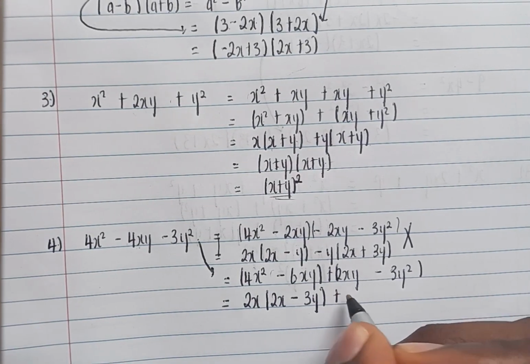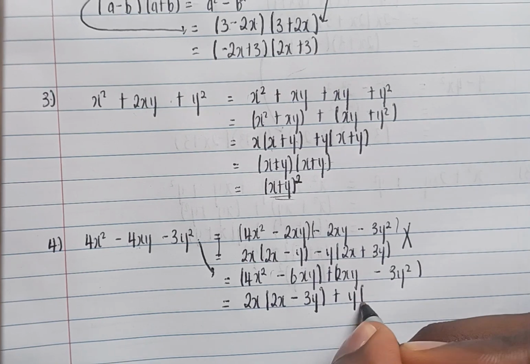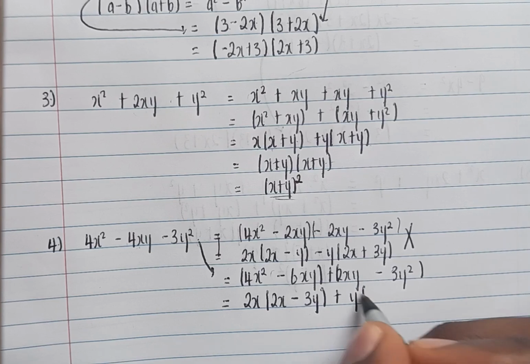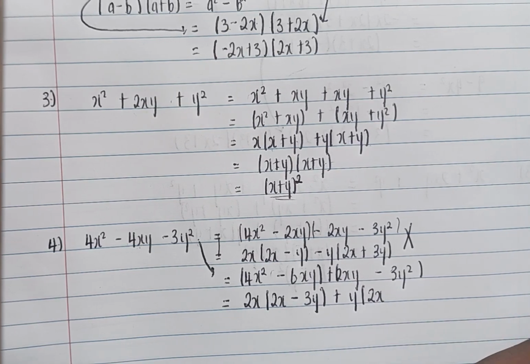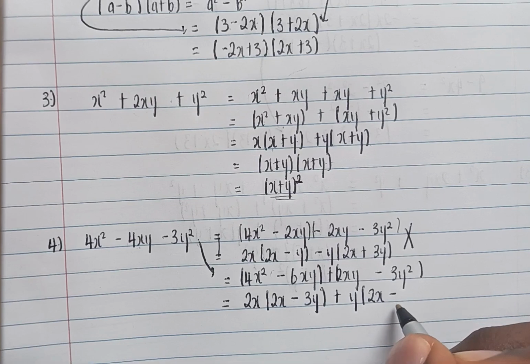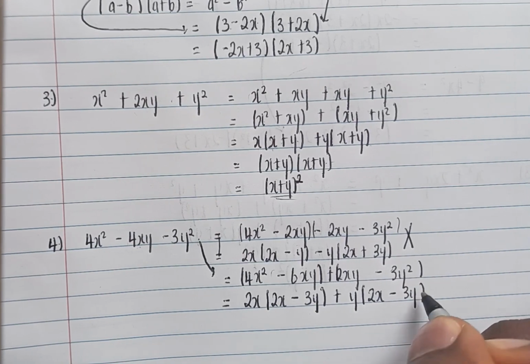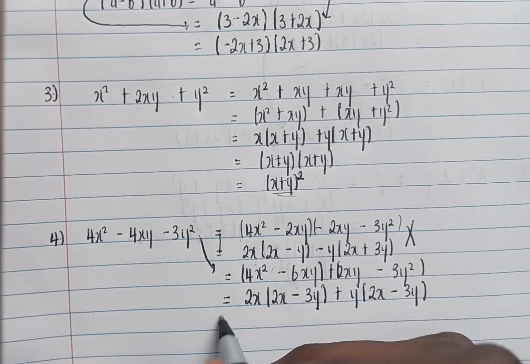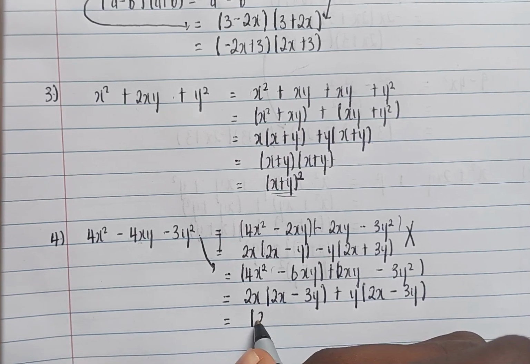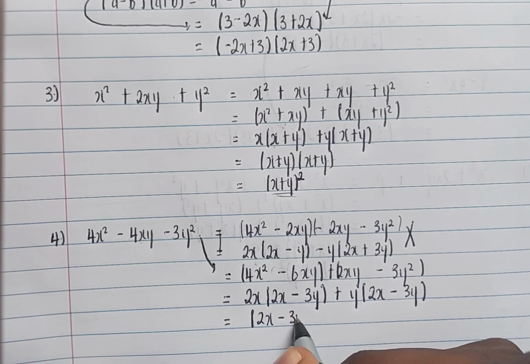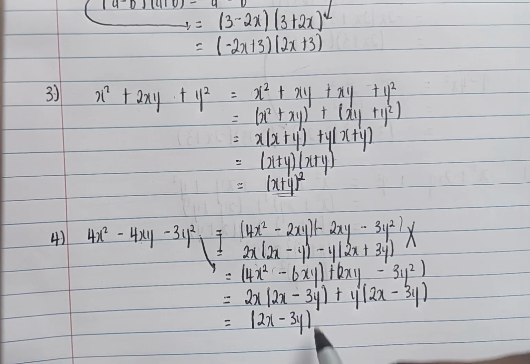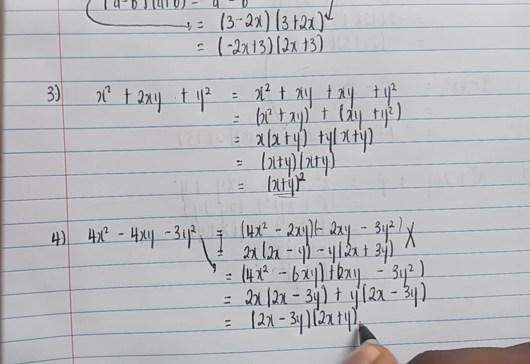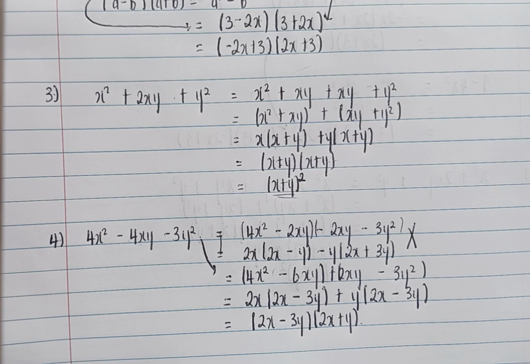So here the common term in the two expressions is y. So I take that out. And here I'm left with 2x, and in this one, I'm left with 3y. And now I know that I have the same expression in both brackets. So this one is equal to 2x minus 3y, and I have 2x plus y. And this is my factorization.